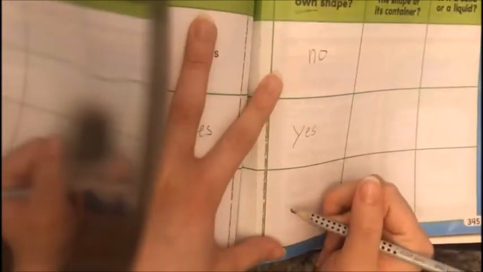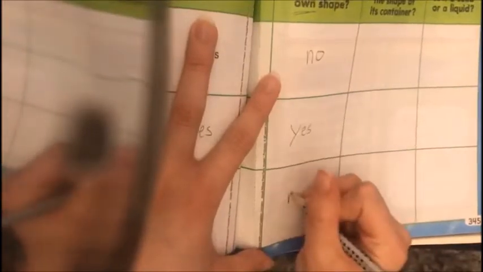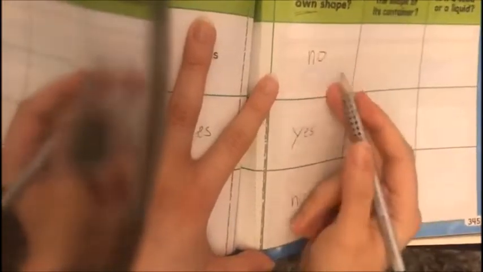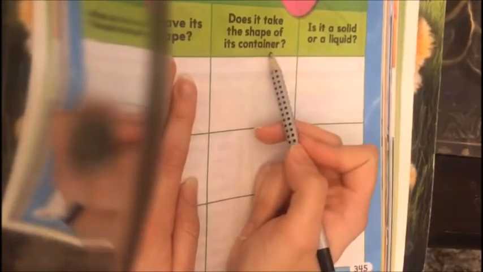So last here they said the dish soap. Does it have its own shape? So like the liquid one, like the lemonade, the dish soap doesn't have its own shape. When I'm gonna change its container, it's gonna change. So the shape of it gonna change. Now here, the question is, does it take the shape of its container?